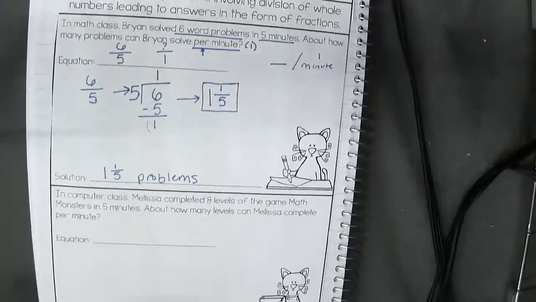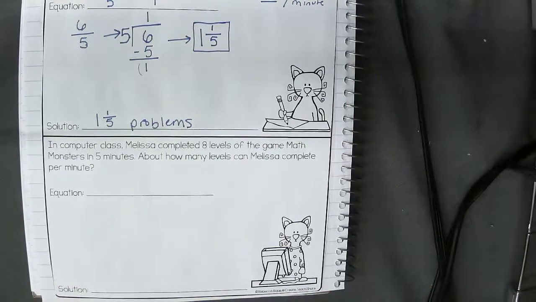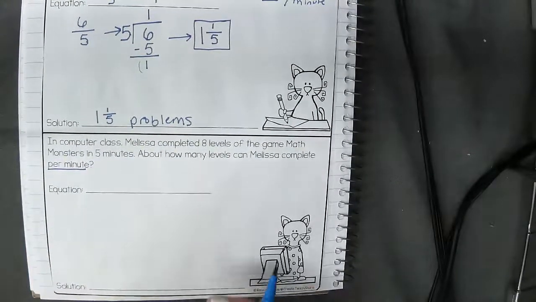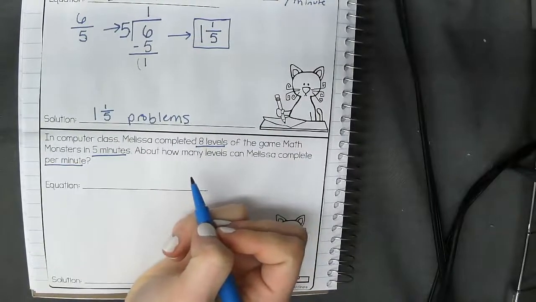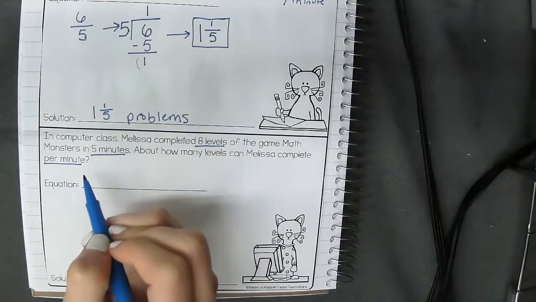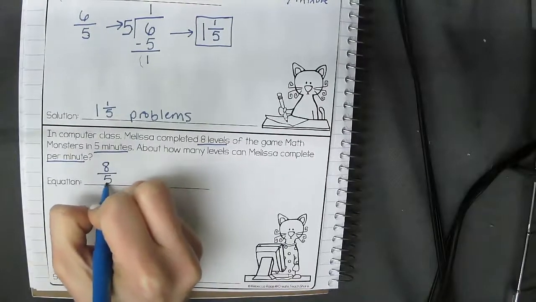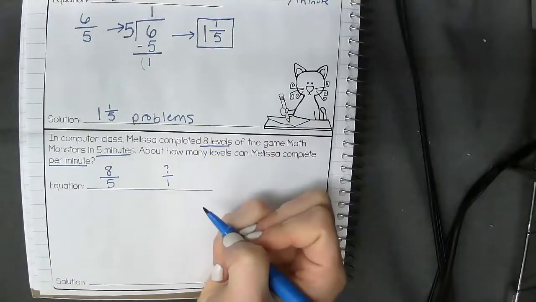All right, let's go ahead and look at the second one. In computer class, Melissa completed 8 levels of the game Math Monsters in 5 minutes. About how many levels can Melissa complete per minute? Again, this per minute is signaling a fraction. And I will just underline the pieces that I already know and that I'll need to use. So she did 8 levels in 5 minutes. I want to know how many does she complete in 1 minute. So my equation, 8 levels per 5 minutes. And I want to find out how many levels in 1 minute.